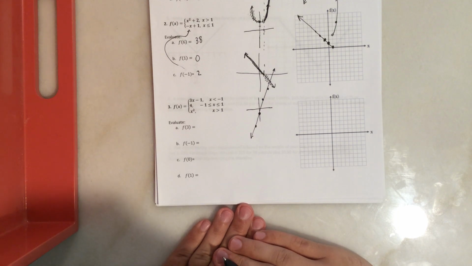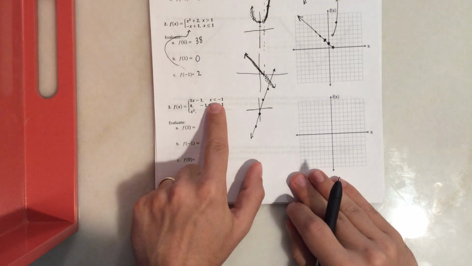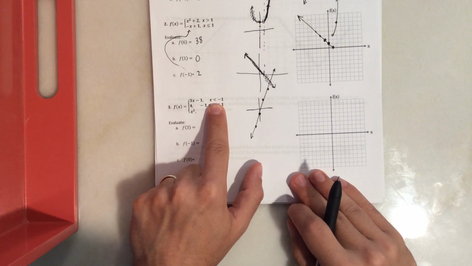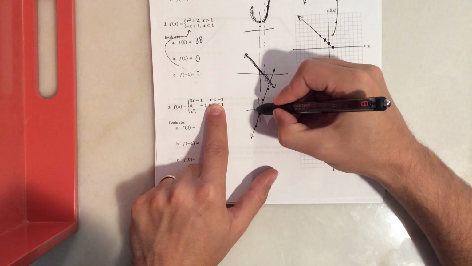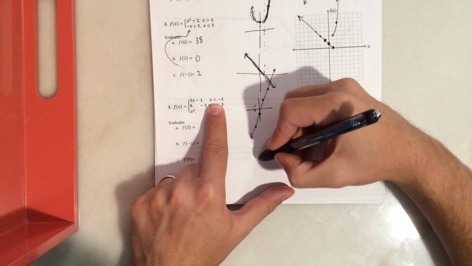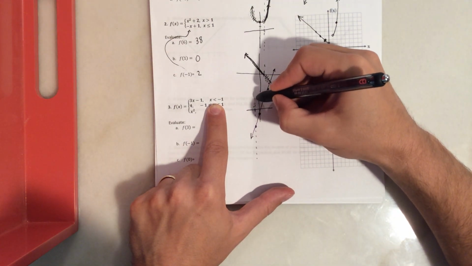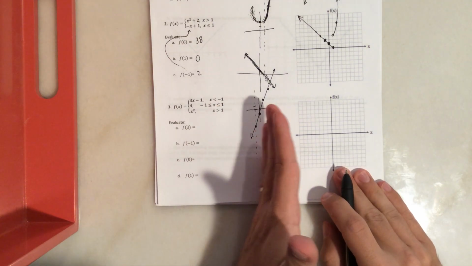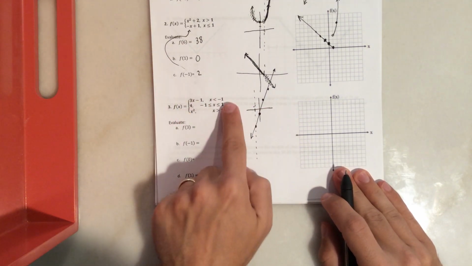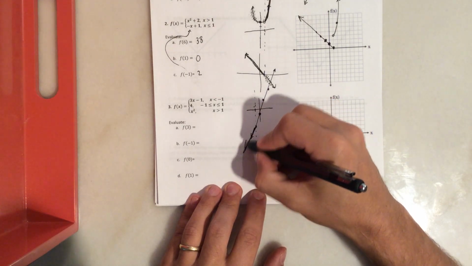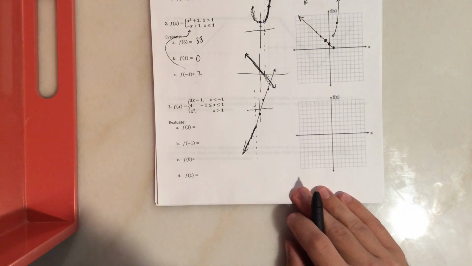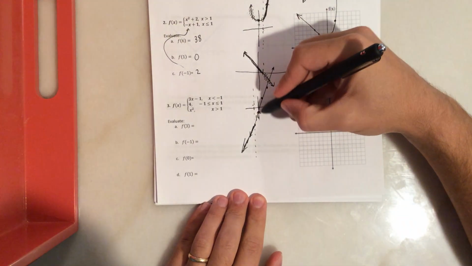Okay, this would be the line 3x minus 1. But according to the restriction, we're only graphing it for when x is less than -1. So if here x is -1, then all the stuff that's less than -1 is valid for this graph. So we'll keep all the stuff that's less than -1 and get rid of everything else.